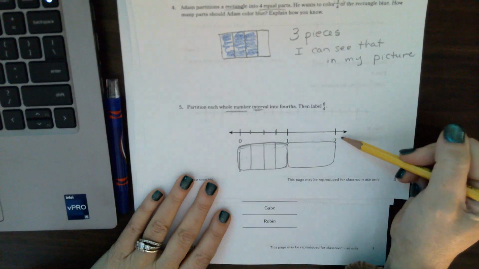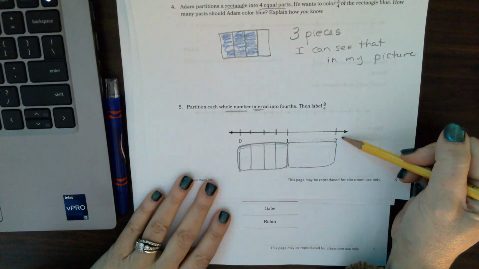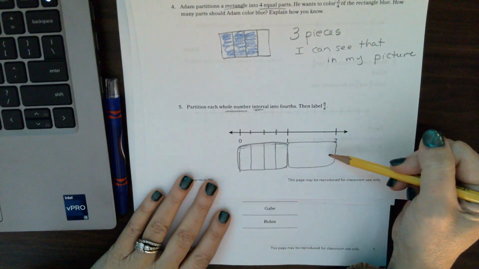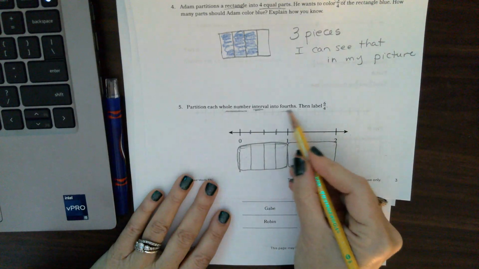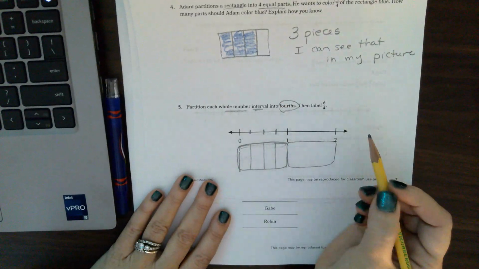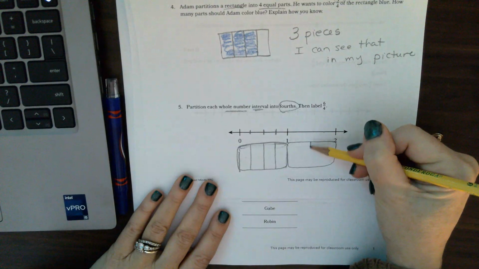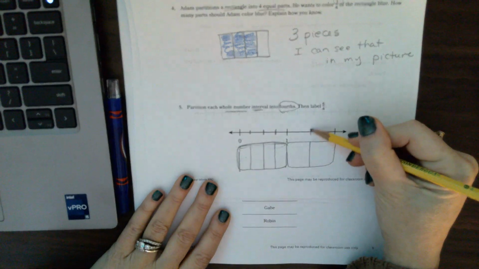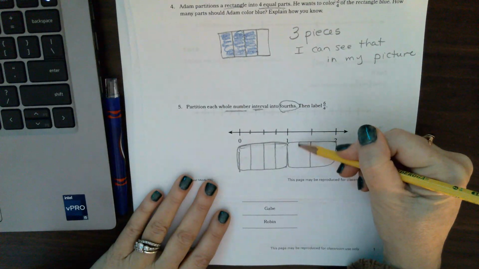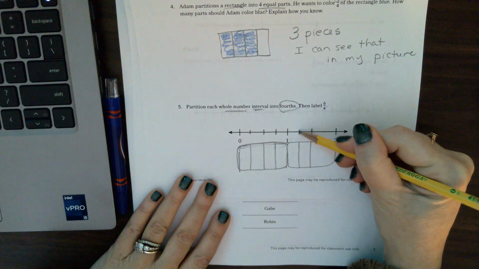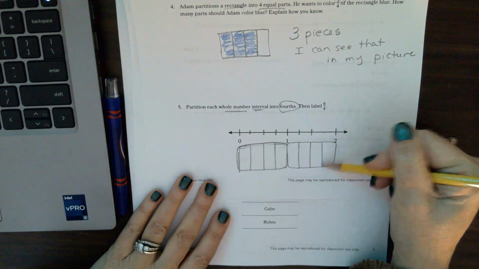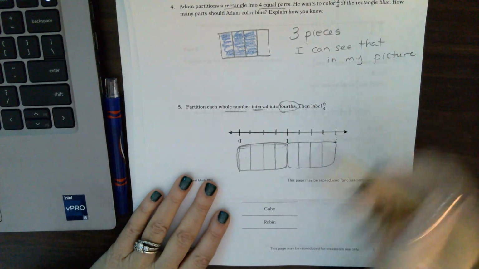This number line shows 2 whole items. So I need my other brownie to be partitioned into fourths, or 4 whole pieces. So we're going to half the brownie and then half the halves to make 4 equally partitioned pieces.